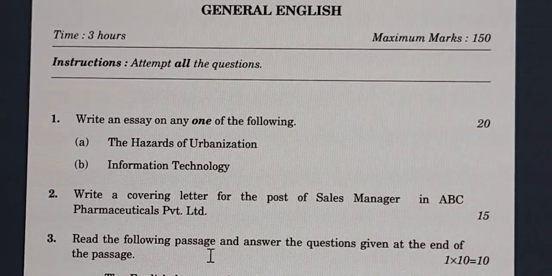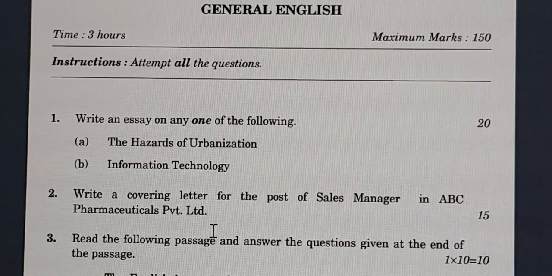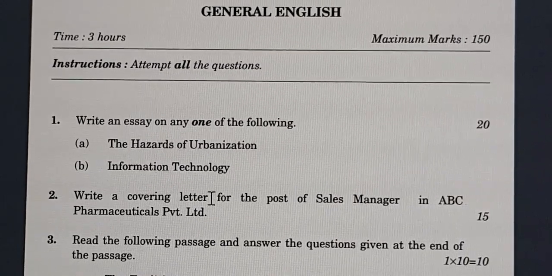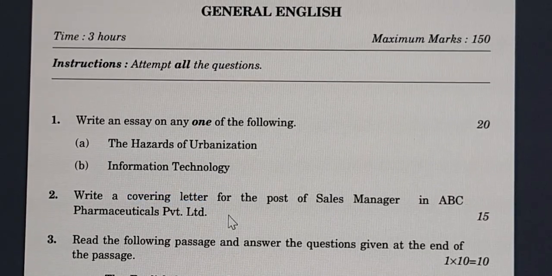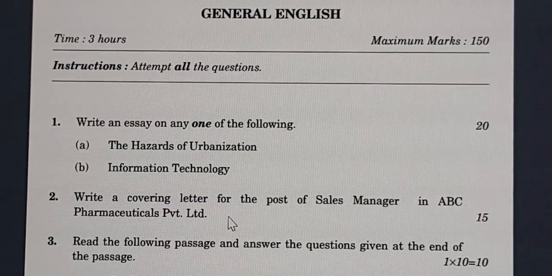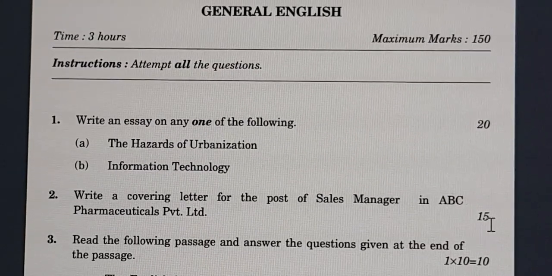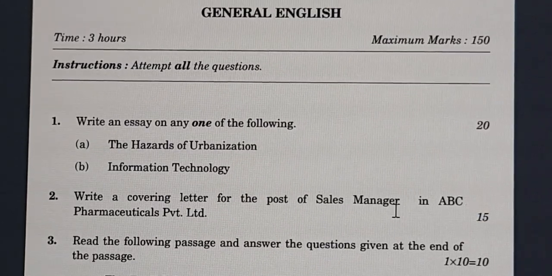Now move to the second question. Write a covering letter for the post of sales manager in ABC Pharmaceuticals Private Limited. Guys, note that this is not a general letter, it is a covering letter. The pattern will be a little different. So you need to read the question very carefully first of all and give the answer. And this letter carries 15 marks. So if you make a mistake in the pattern of the letter, 15 marks will not be given.